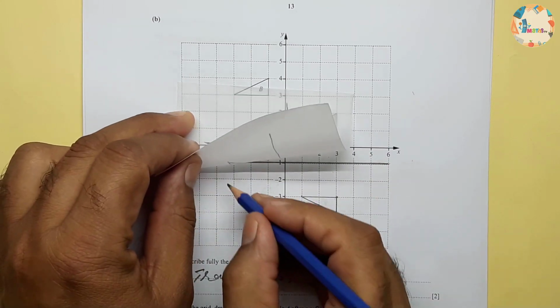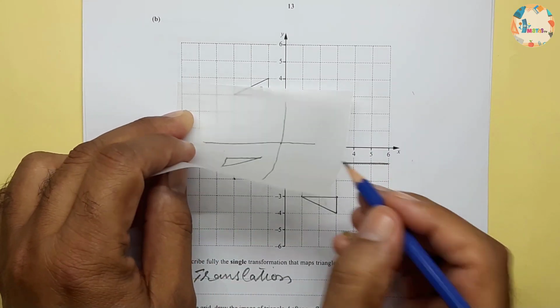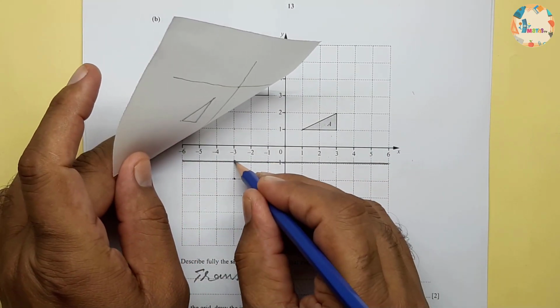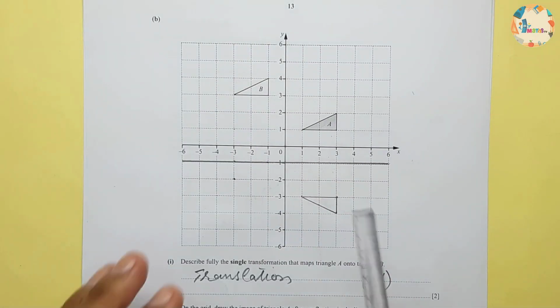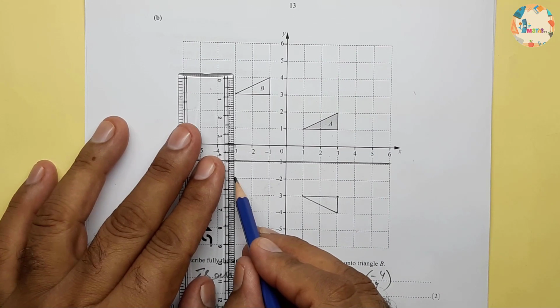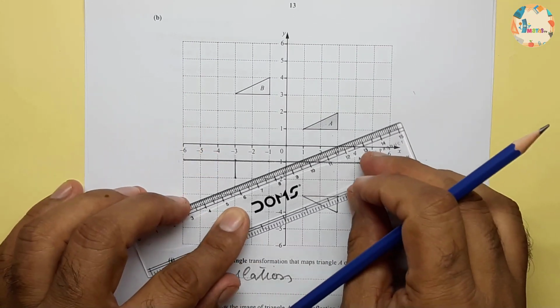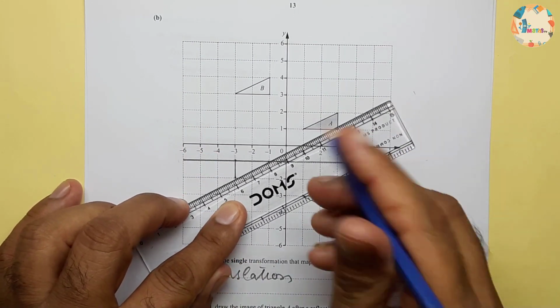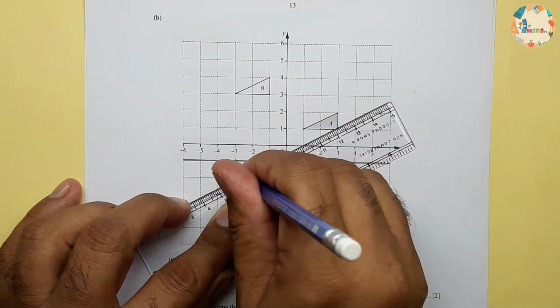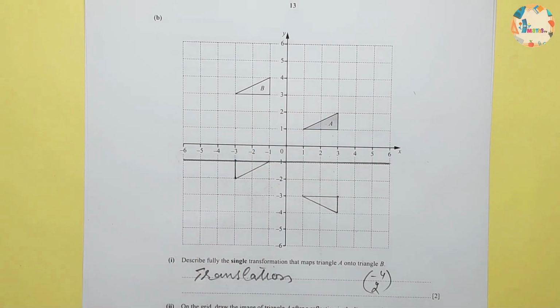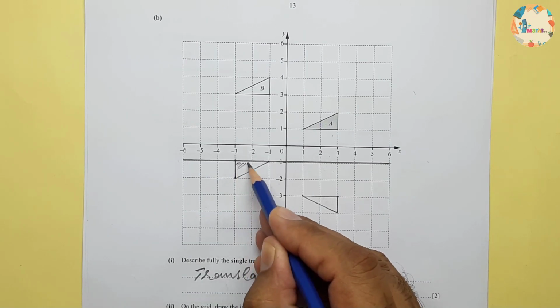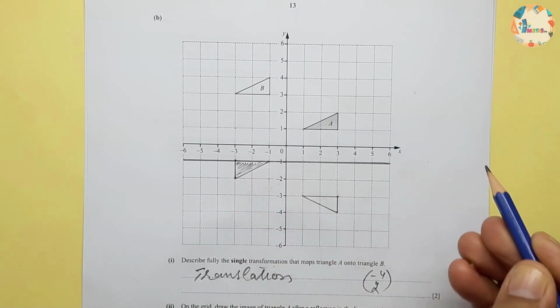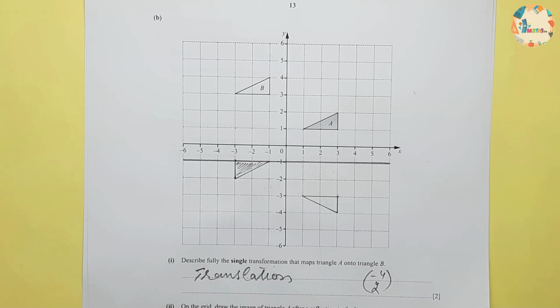So this point and this point and this point, we got the rotation of 180 degrees about the origin, so we can join this, and that's all. This will be the rotation done. I will shade this for your understanding. This will be the rotation of 180 degrees about the origin.